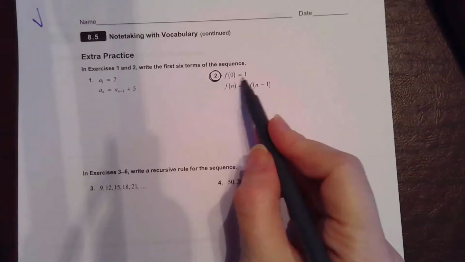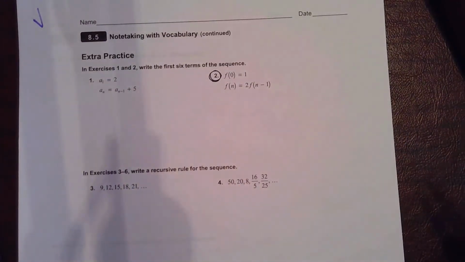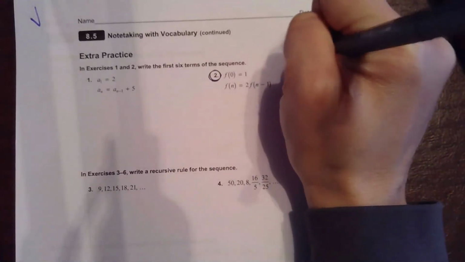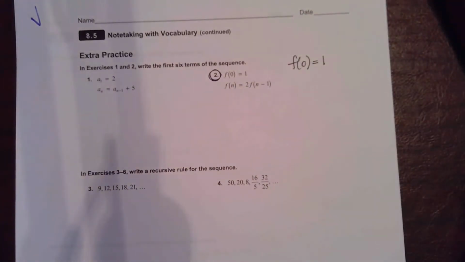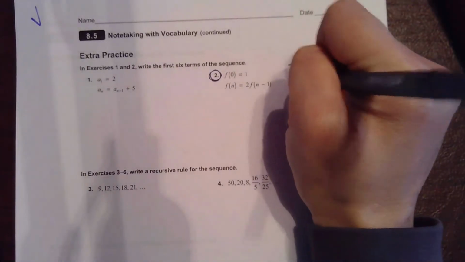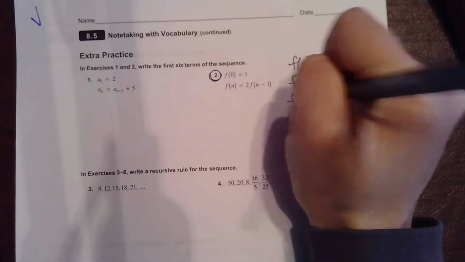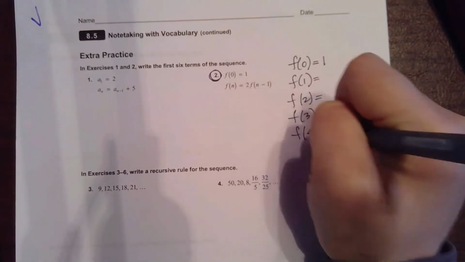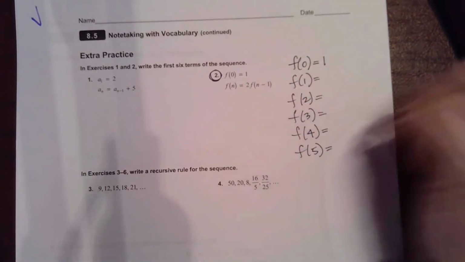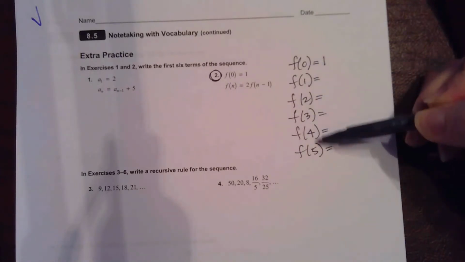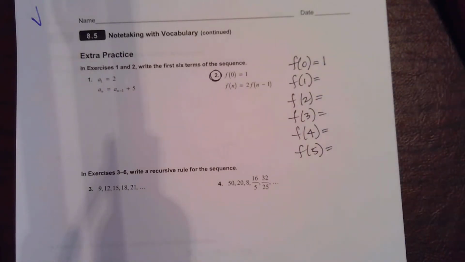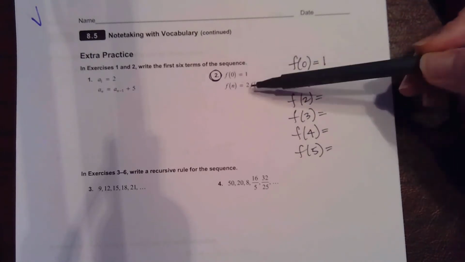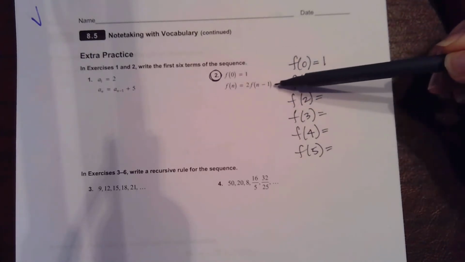This says f of 0 equals 1. What they're asking for is the first 6 terms. This time we're going to count f of 0 as one of our terms, since they gave it to us anyway. So for my first 6 terms, we'll go up to f of 5, because that gives me 1, 2, 3, 4, 5, 6. Read what this recursive rule is telling me to do: 2f of n minus 1.